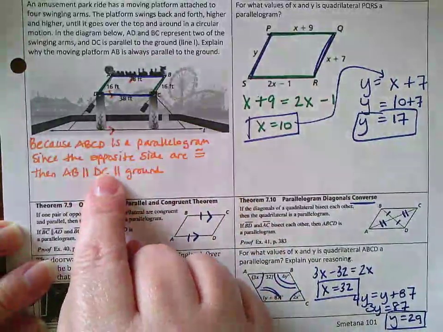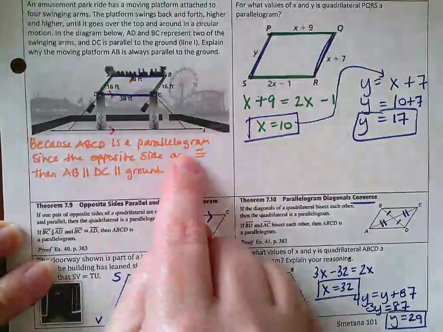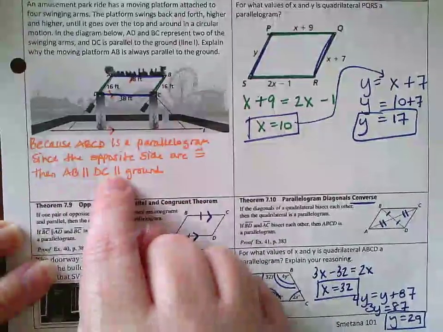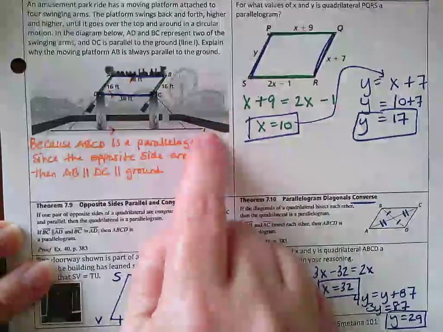So therefore, it's a parallelogram, and AB is also parallel to the ground. So because ABCD is a parallelogram, and that's true since the opposite sides are congruent, then AB is parallel to DC is parallel to the ground, which they called line L.